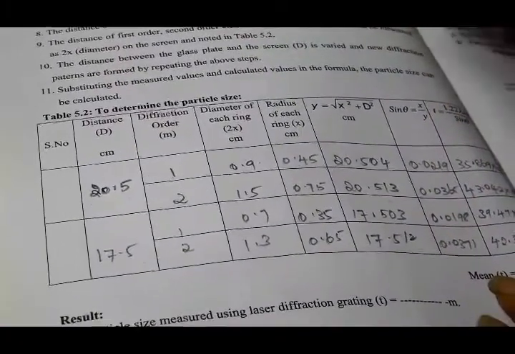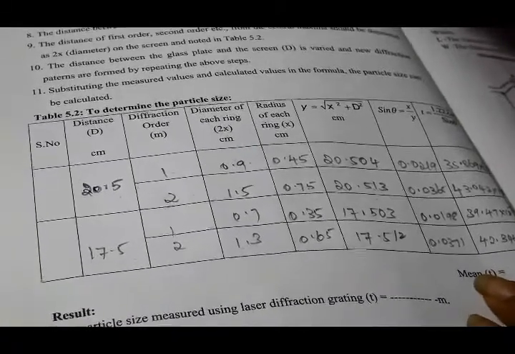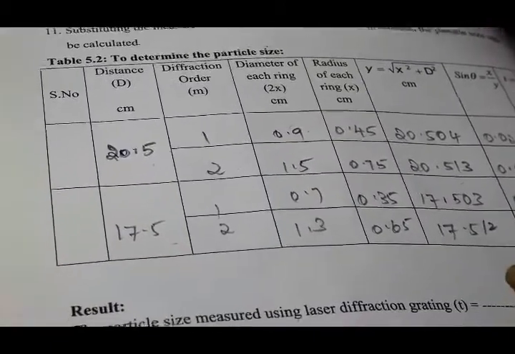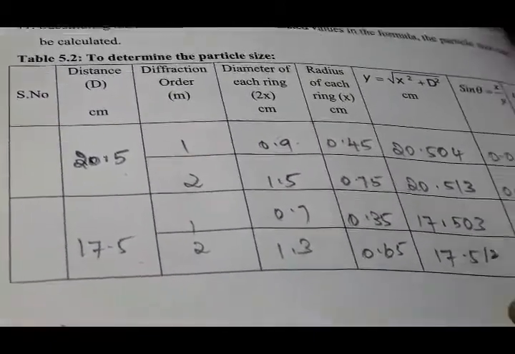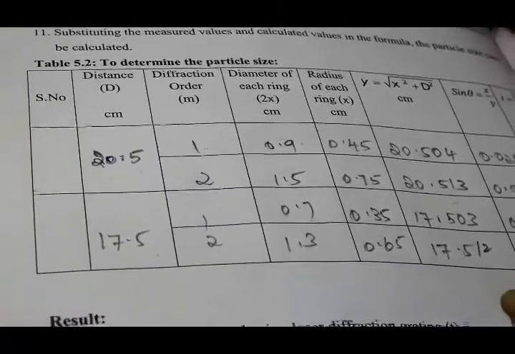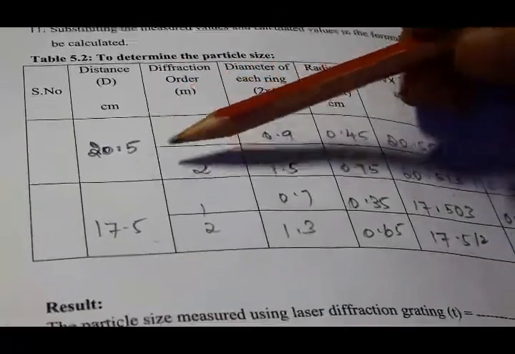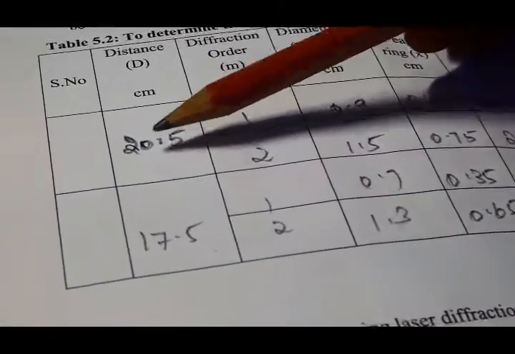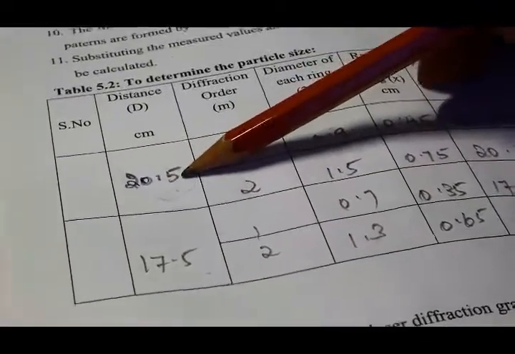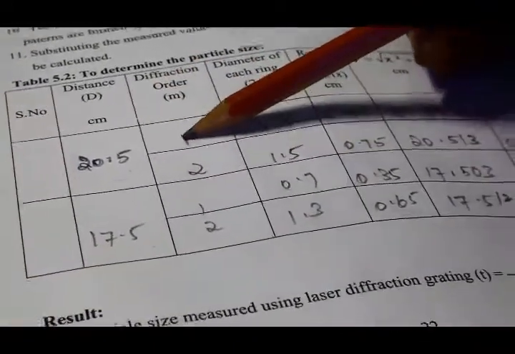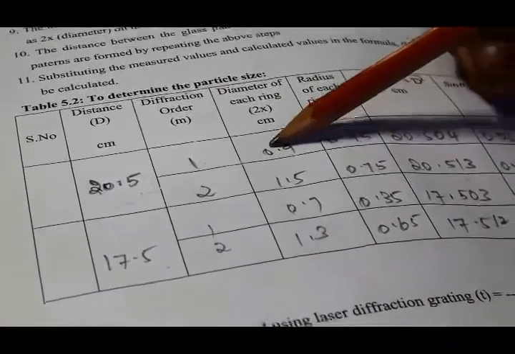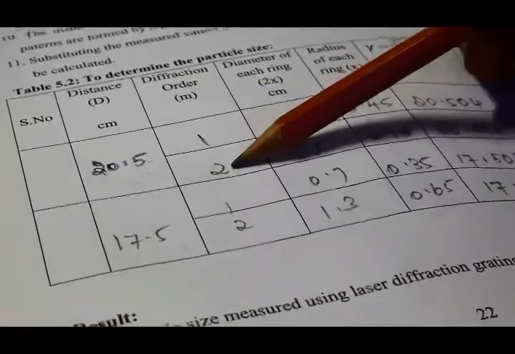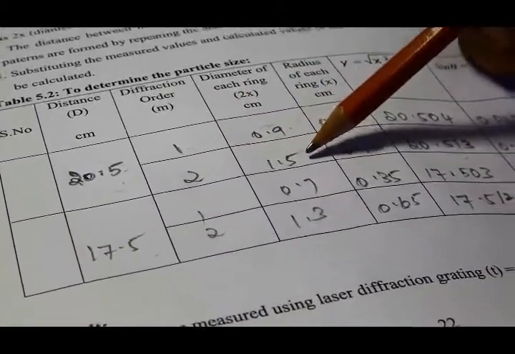I just showed you the experimental procedure for determining the particle size, and how to measure the diameter of the first order and of the second order. Those readings are tabulated and displayed here. For the distance between the glass plate and the screen, which is noted to be 20.5, the first order diameter is noted to be 0.9. Similarly, for the same distance, the second order diameter is noted to be 1.5.